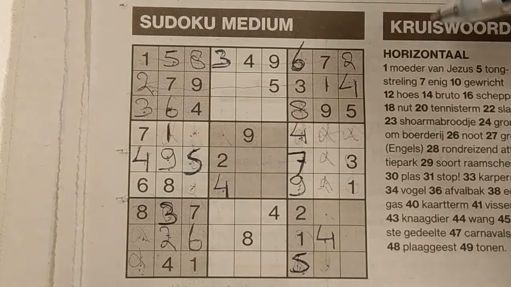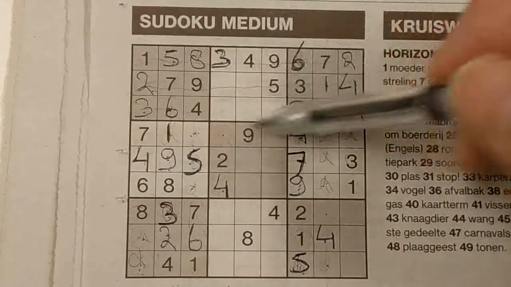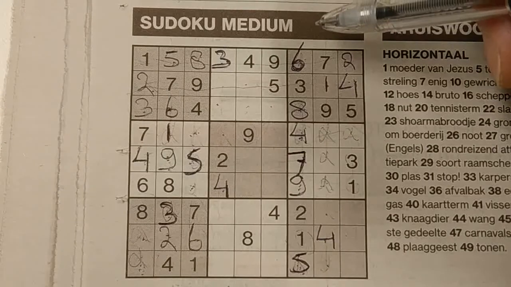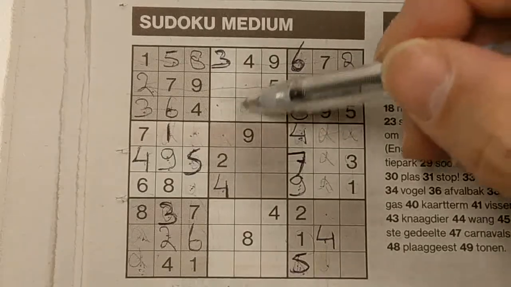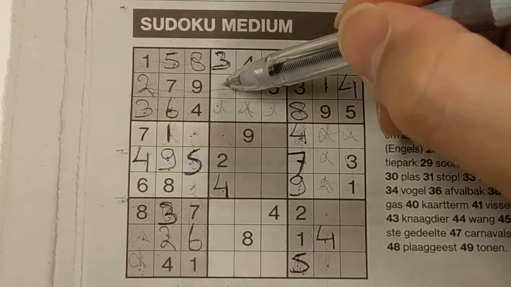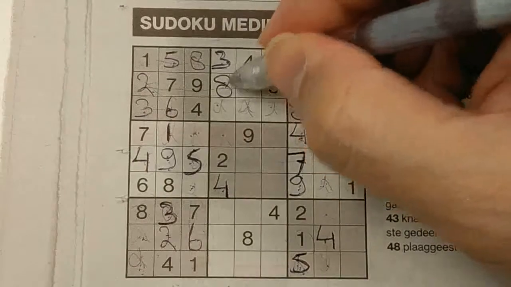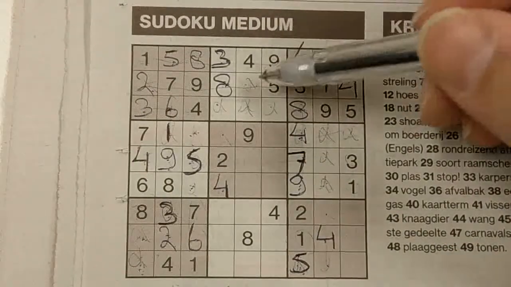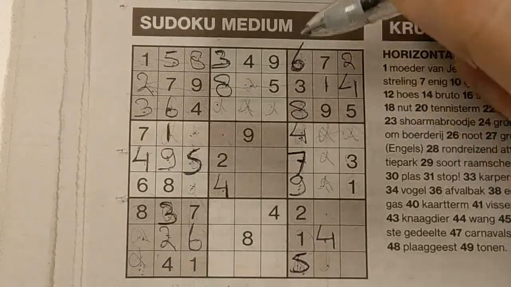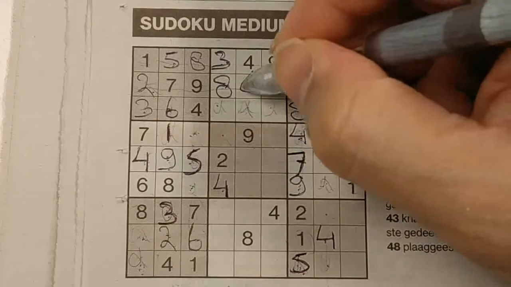And then in this big square, 5 missing numbers. One of the missing numbers is an 8. I see an 8 here, so no 8 in these 3 boxes. I see an 8 there, so no 8 in these 2 boxes. 1 box is left for the 8. Should be this one. 1 missing number in the second row, for the number 6. Yes, 6.